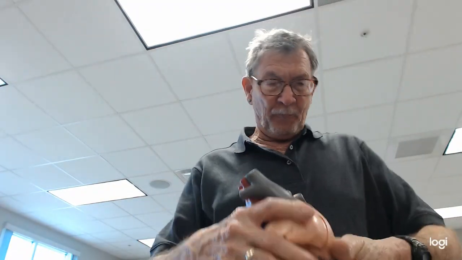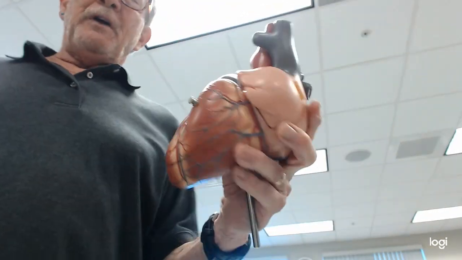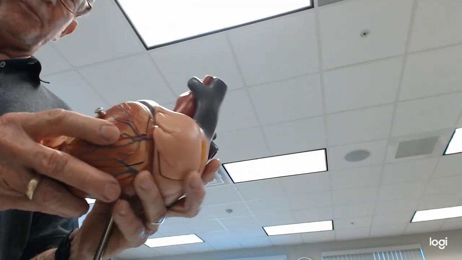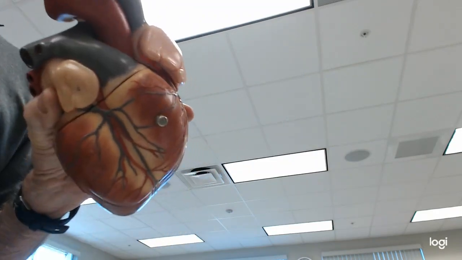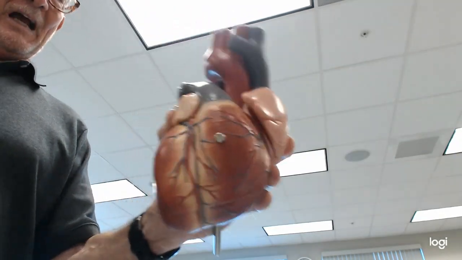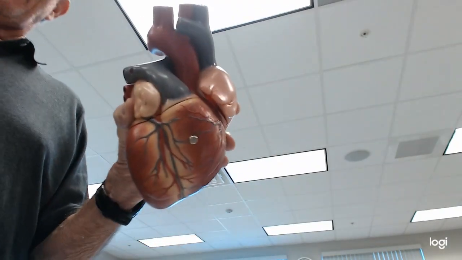So here's the heart. Maybe we'll use this one, since it's already off its stand. You've got good pictures, even of these same models probably, in your lab manual, but seeing them on the actual model is really helpful, because these are the models that are going to be on the lab practical.